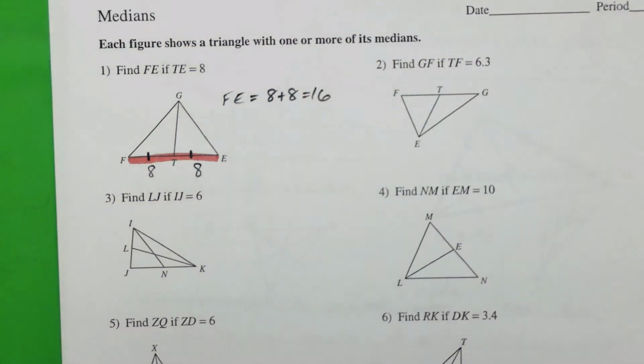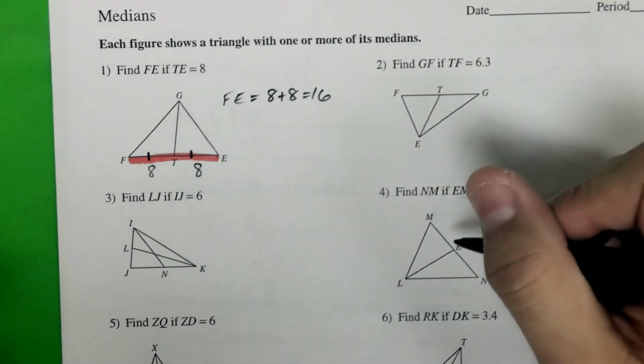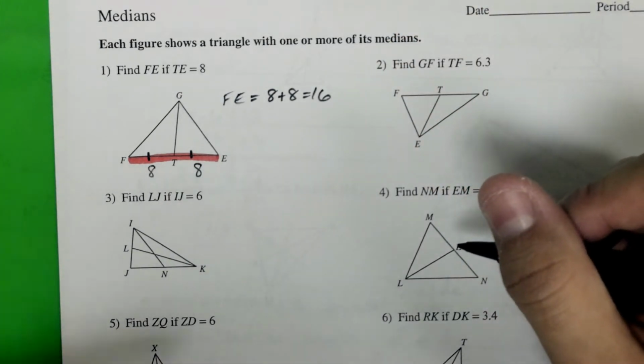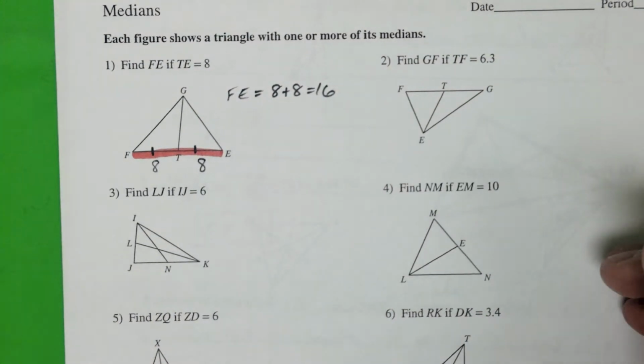This problem is pretty easy. So any of the ones that only have one median are going to be done similarly. So that's like 2 and 4. I believe number 3 is also done similarly. Now, once you start to look further down, they do get more and more complicated.